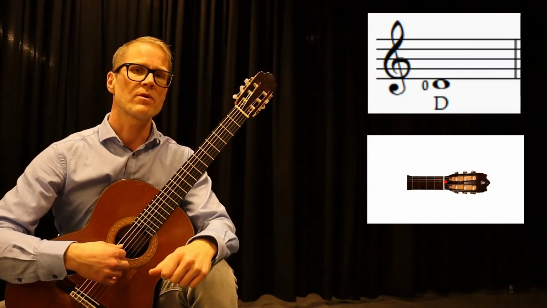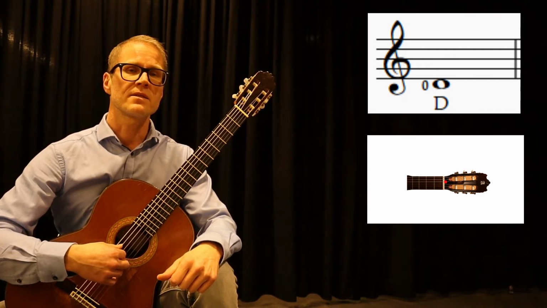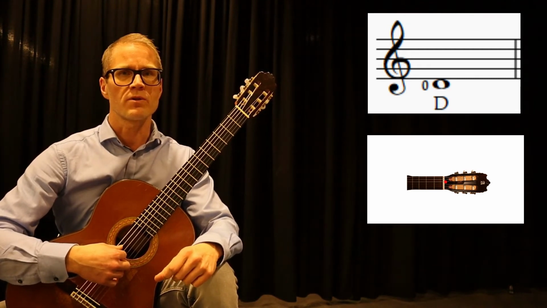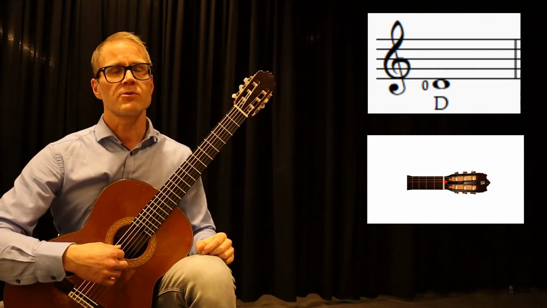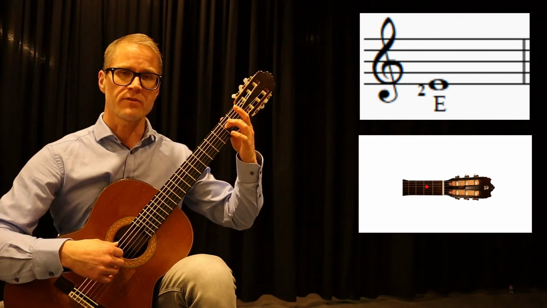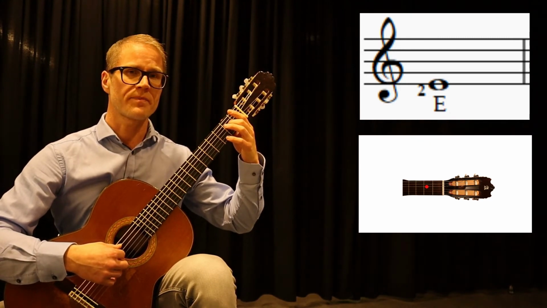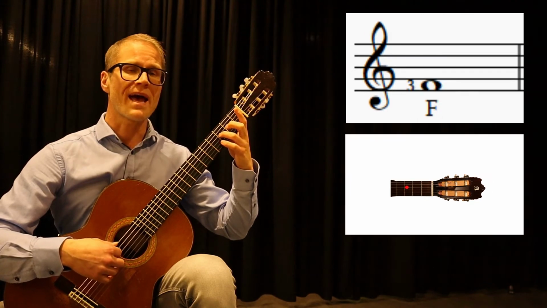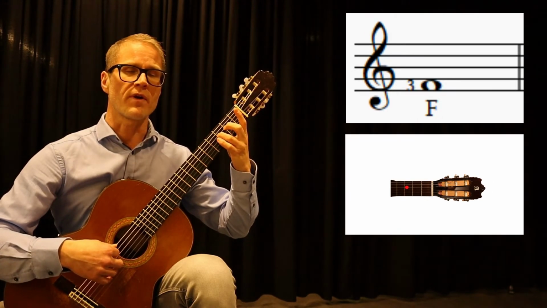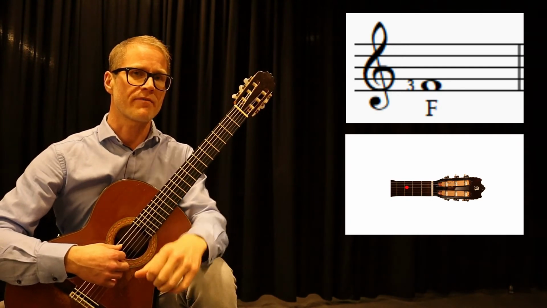Now on the open 4th string we have the note D, and it's placed directly under the first line on the notation staff. Next we have the note E on 2nd fret. It is placed on the first line on the notation staff. And then we have the note F, 3rd fret, which is placed in the first space in the notation staff.